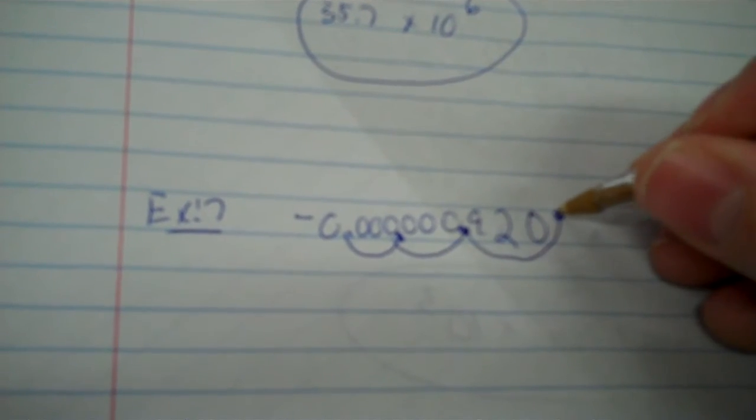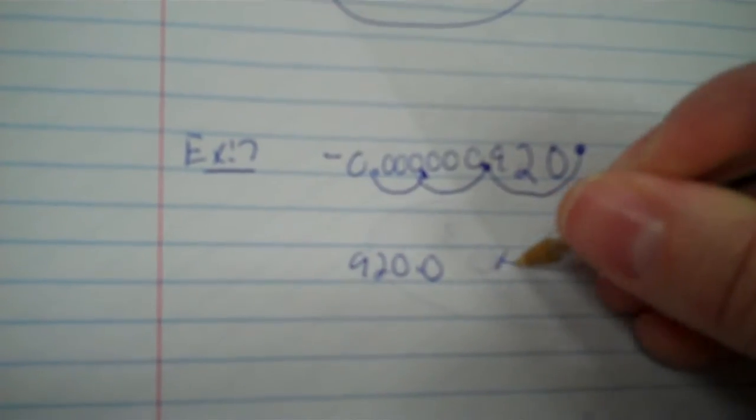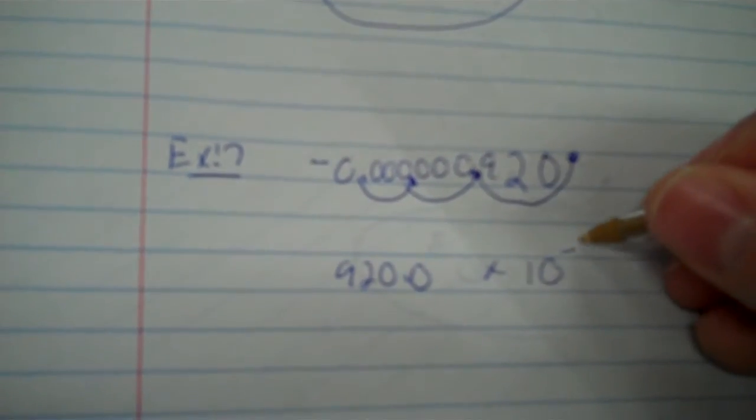Right now you have nothing but zeros. You still have nothing but zeros. So you move it a third one, you have to add a 0 onto that. So it's 920.0, if you run out at the end, you've got to put that. So 920.0 times 10 to the negative 9th power. Moved it right, so it's negative.